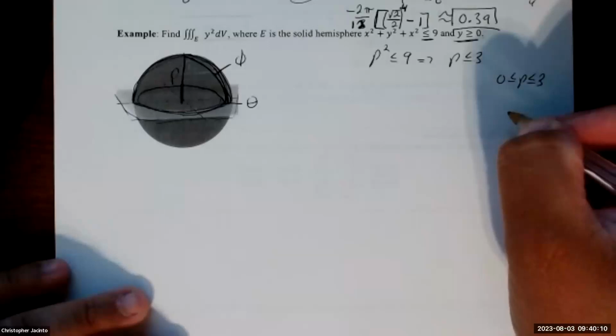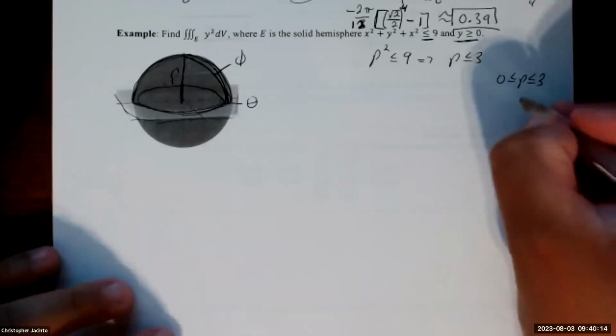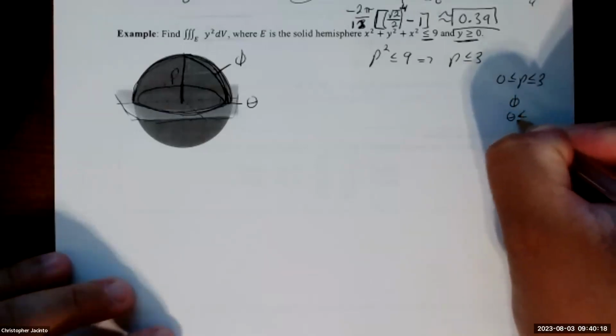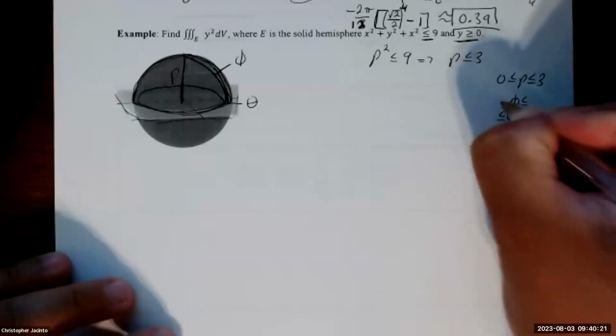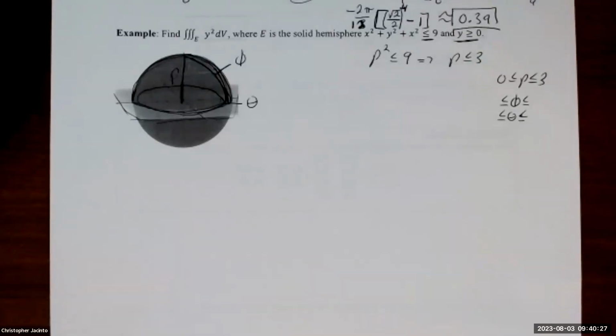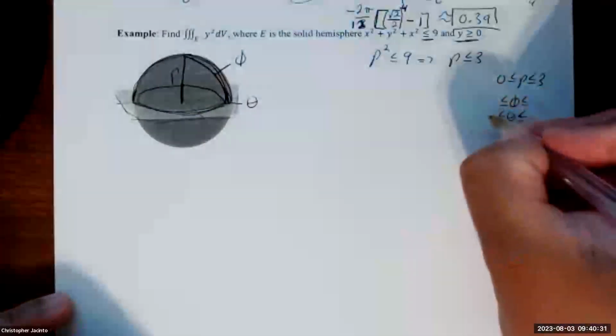All right, so just like I talked about, so then again, theta. Okay, so theta going all the way around the unit circle.